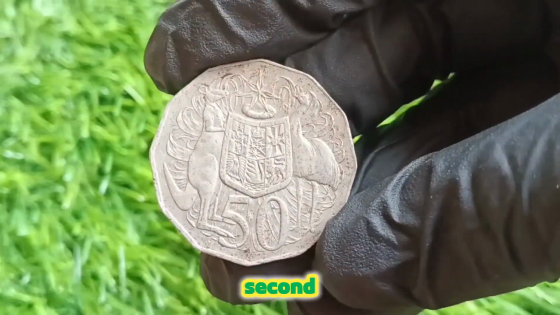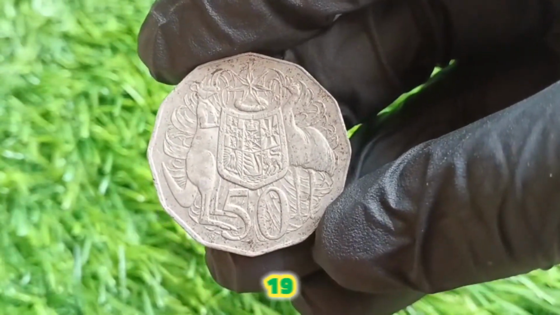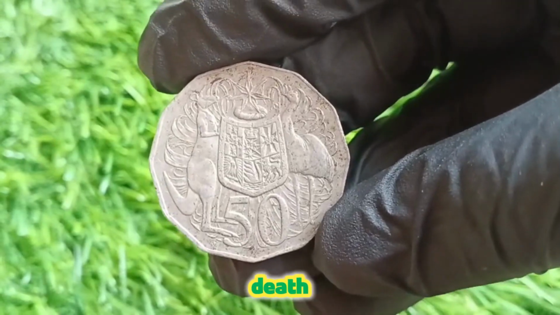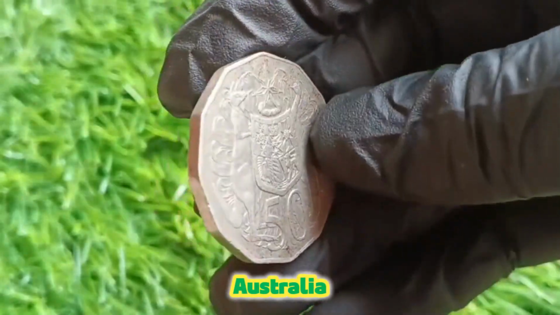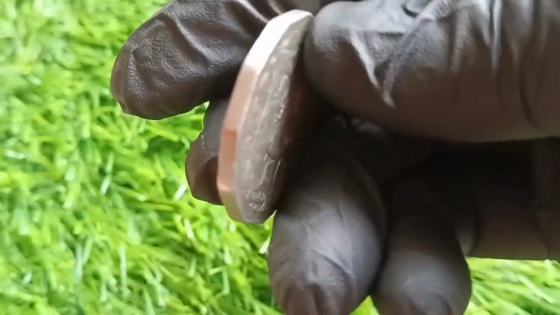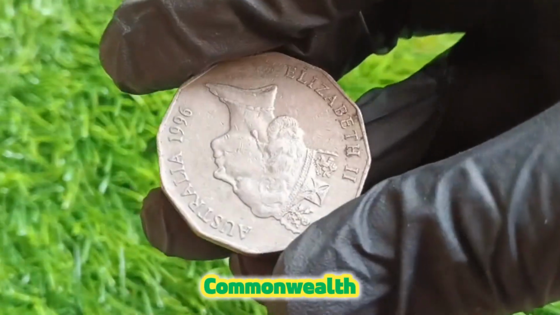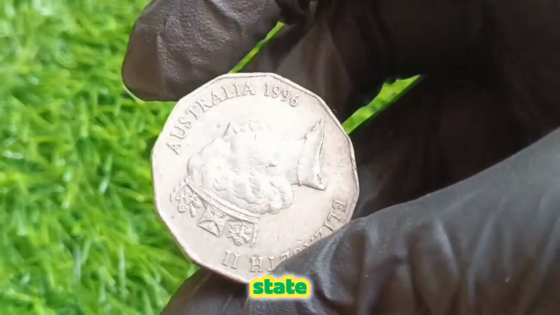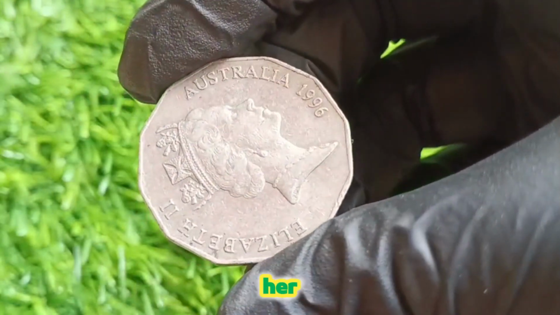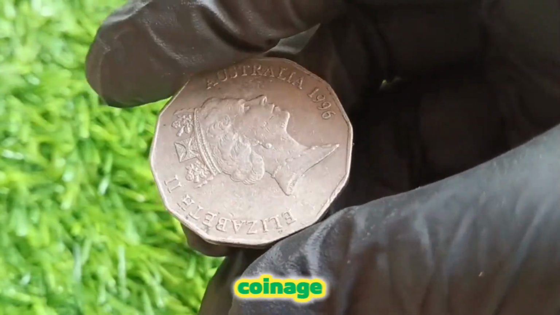Queen Elizabeth II became Queen of Australia in 1952 after the death of her father, King George VI. Although Australia is an independent nation, it is part of the Commonwealth, and the British monarch is recognized as the ceremonial head of state. Therefore, her portrait appears on Australian coinage.